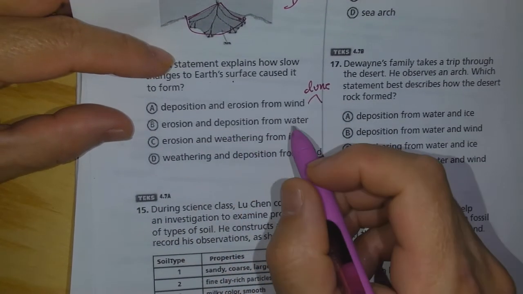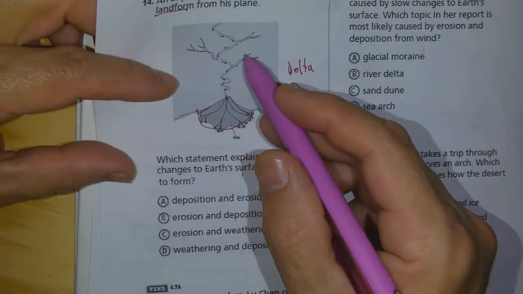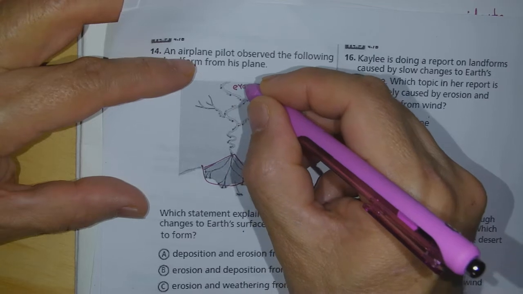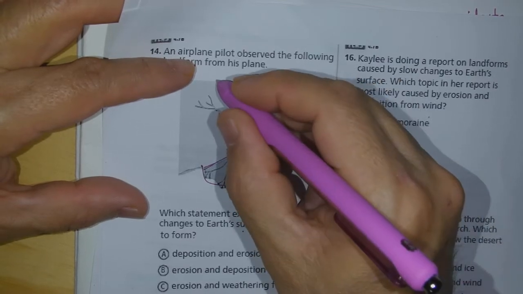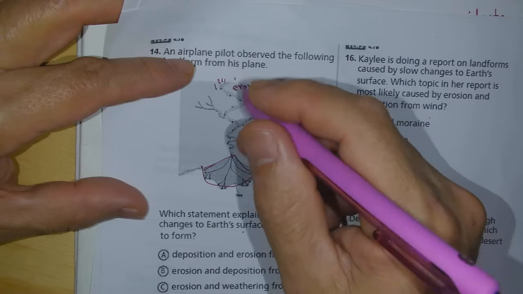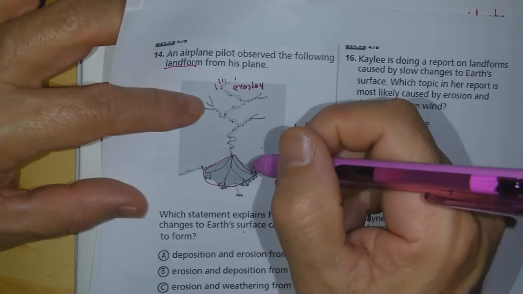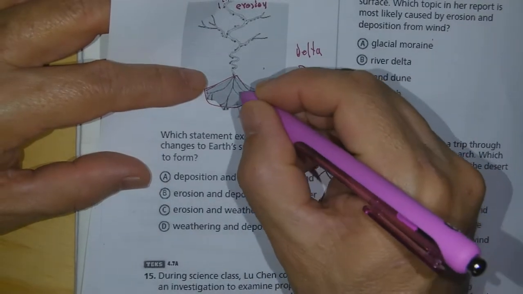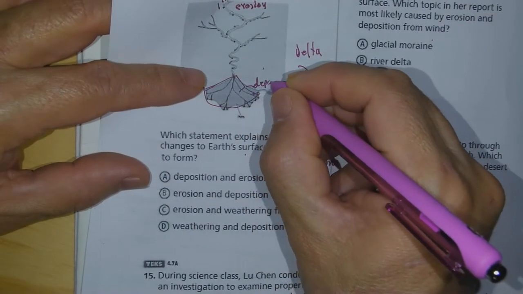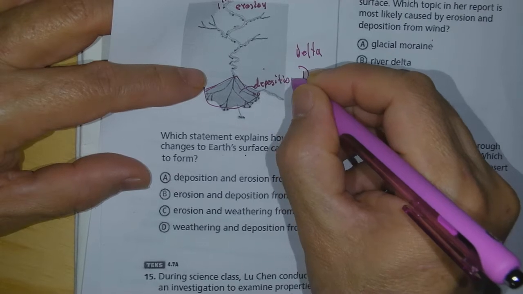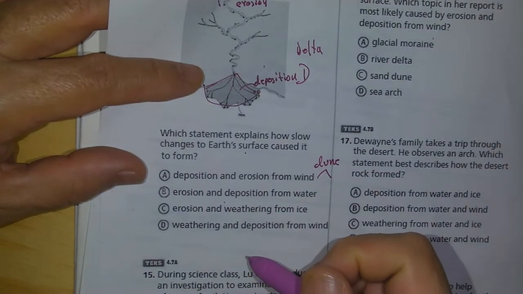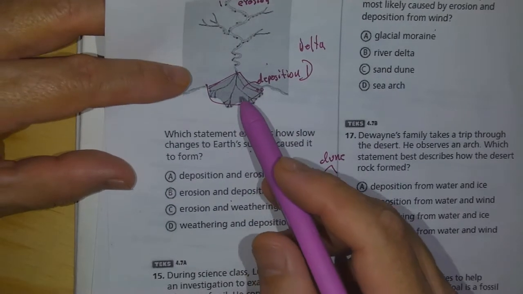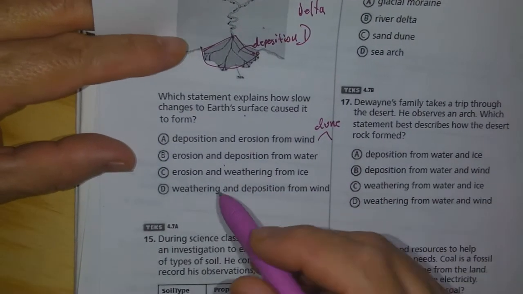Erosion and deposition from water. Yes, this is from water, so this is at the river. Up here, erosion, when the rains break the rock and bring the pieces of rock, that's erosion. And here, deposition. Deposition and erosion, those cause the delta to form.